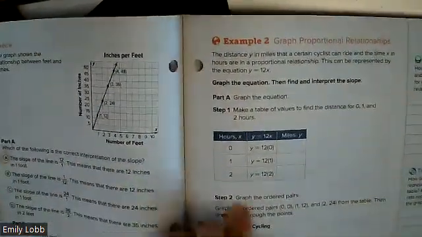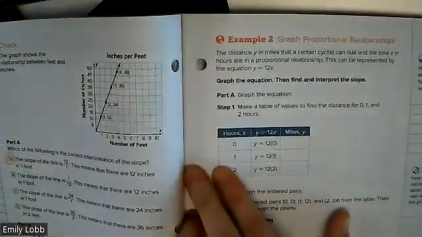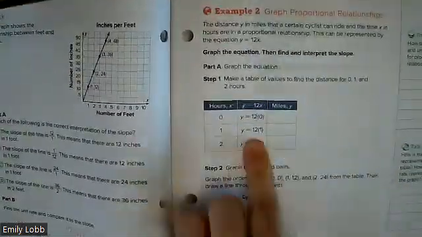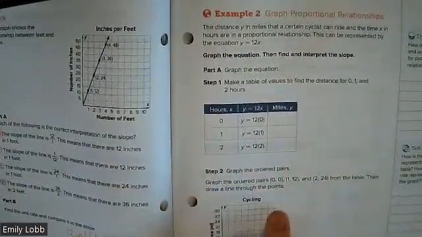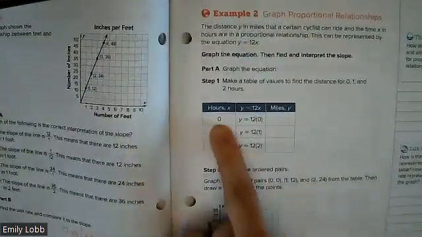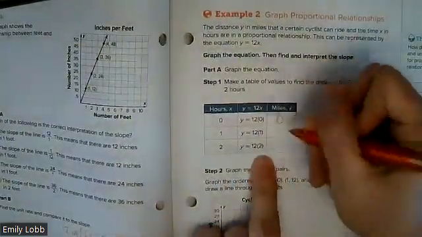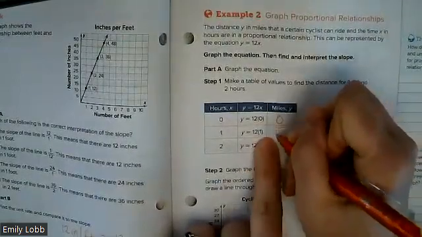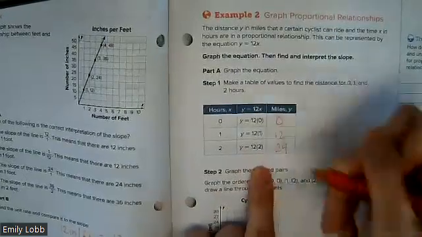Here is the second one. Graph the equation, make a table of values to find the distance. All right. So for 0 hours, 12 times 0 is 0. For 1 hour, 12 times 1 is 12. For 2, 12 times 2 is 24. We've done this before, right?